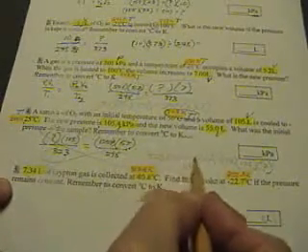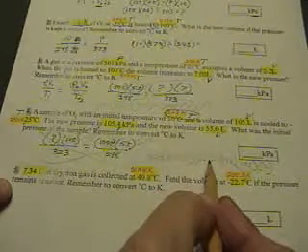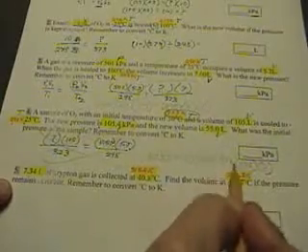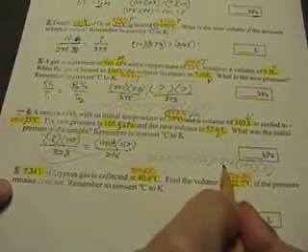I would punch those numbers in the calculator first, and then I would divide that number by the product of these two multiplied.